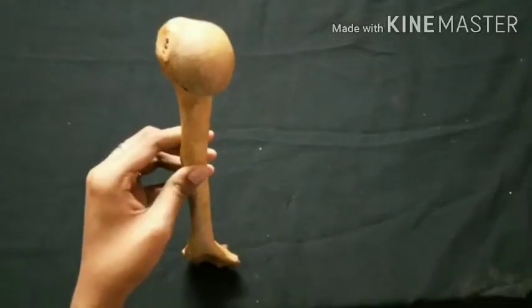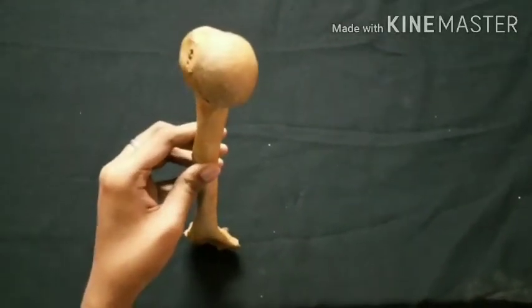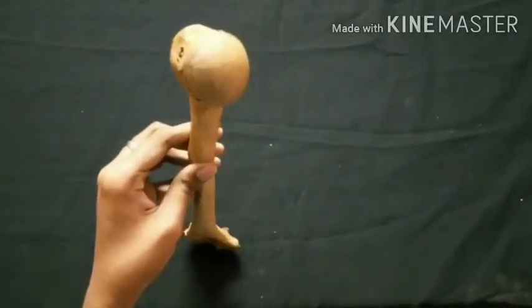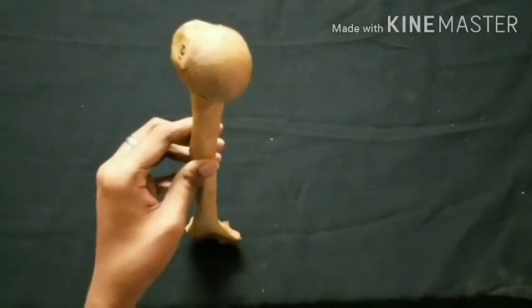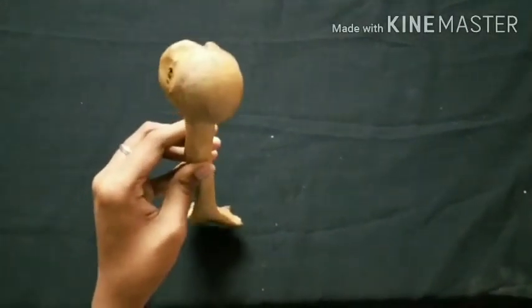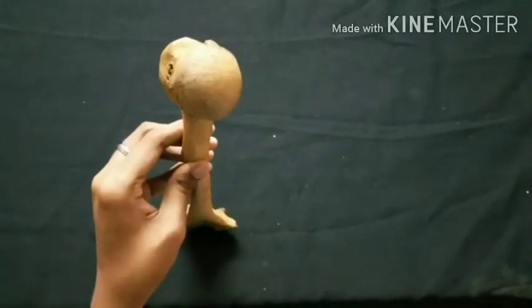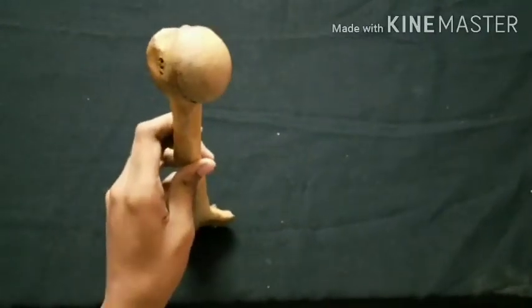See the osteology of humerus. Humerus is the vertical bone located in the arm. This is the largest and the longest bone of the upper limb. First, let's see the side determination.